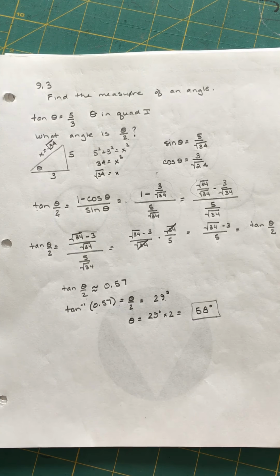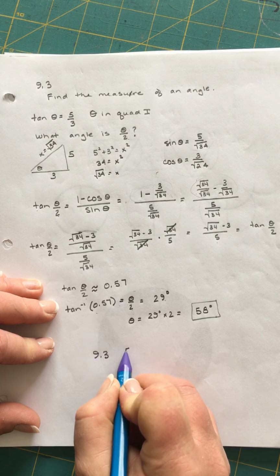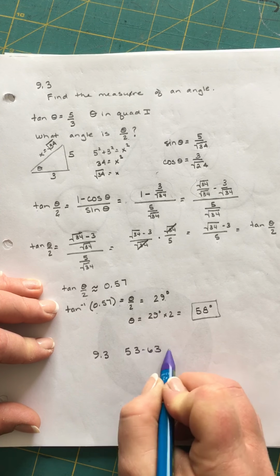Okay, so your last section is going to be, again, 9.3, 53 to 63, the odds.